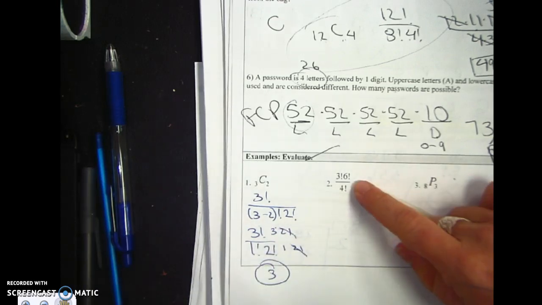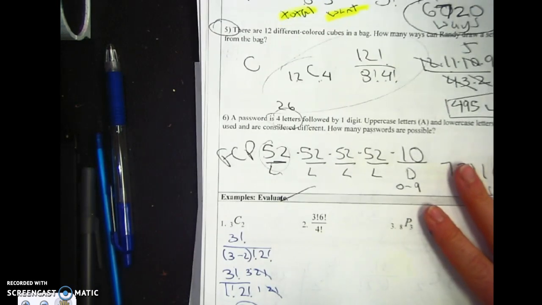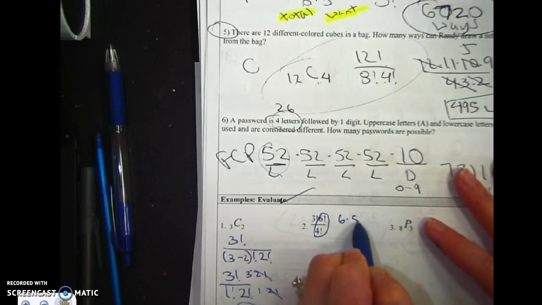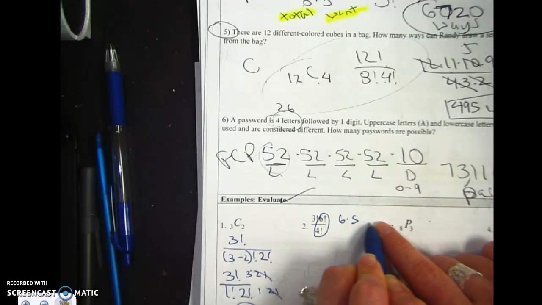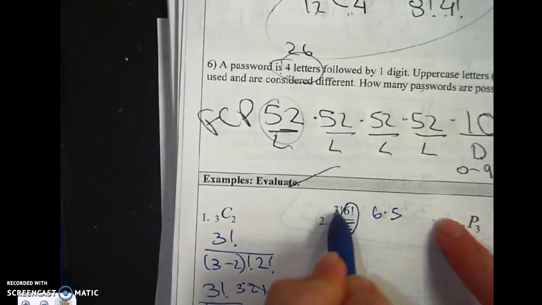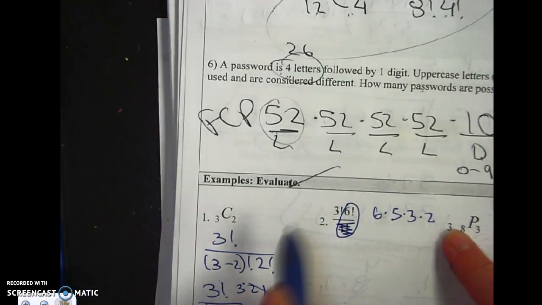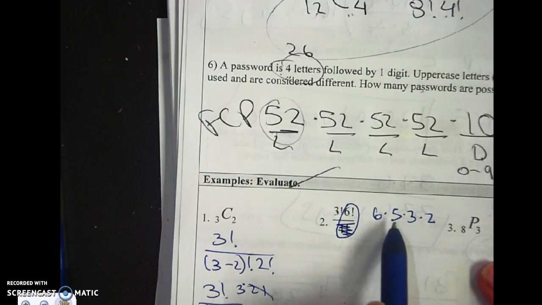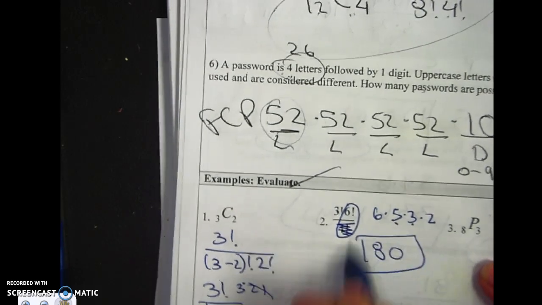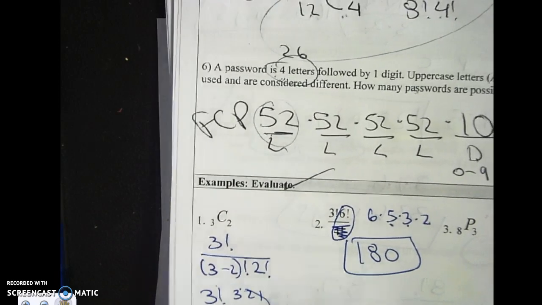This one I just want you to simplify. I'm hoping you can get to the point where when you see this, you're just thinking 6 times 5. Because if I was to write 4, 3, 2, 1, it would cancel this out. Make that a little bit bigger even. So that took care of that, and then I have the 3, which is 3 times 2. And then 6 times 5 is 30, times 3 is 90, times 2 is 180. And I'll teach you later how to use your calculator.